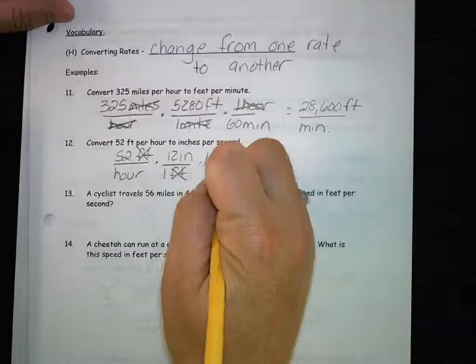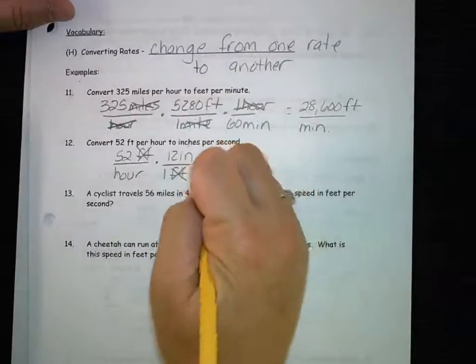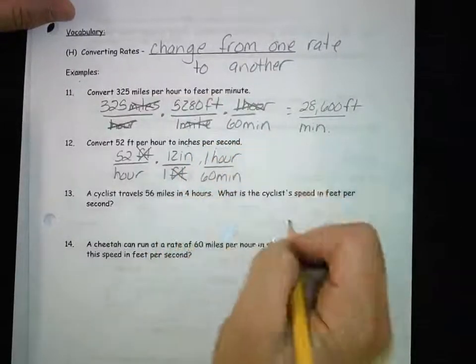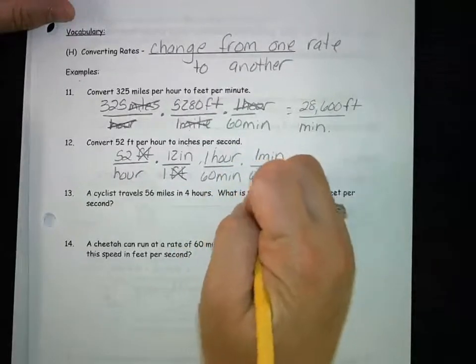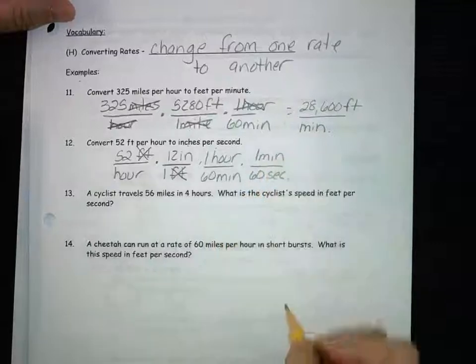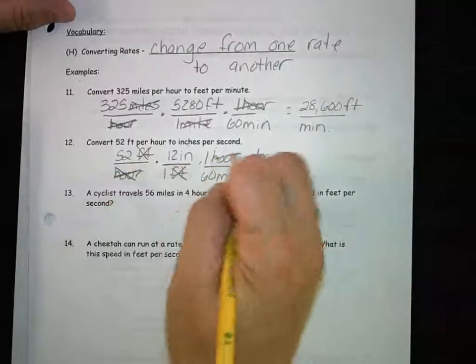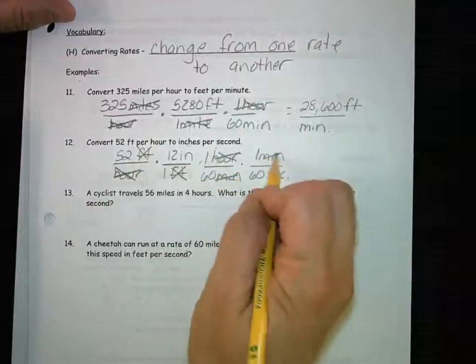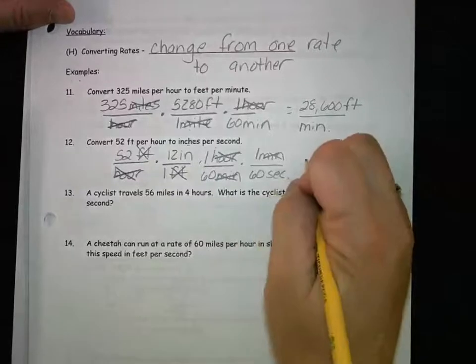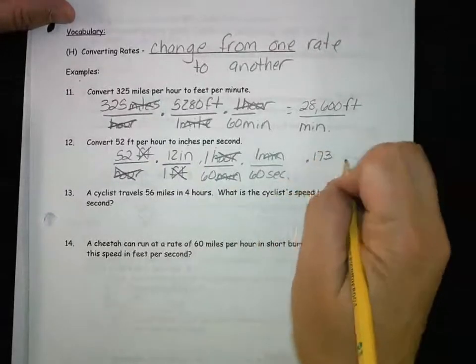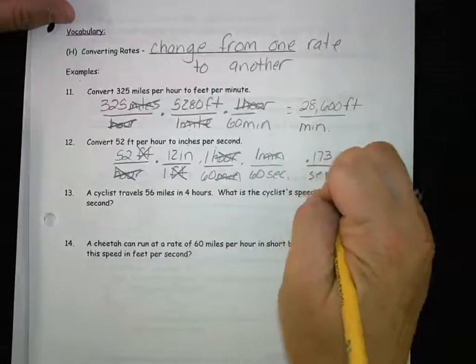So in 1 hour, there are 60 minutes. And then in 1 minute, there are 60 seconds. Hours cancel, minutes cancel. And then if we do 52 times 12 divided by 60, we get 0.173 inches per second.